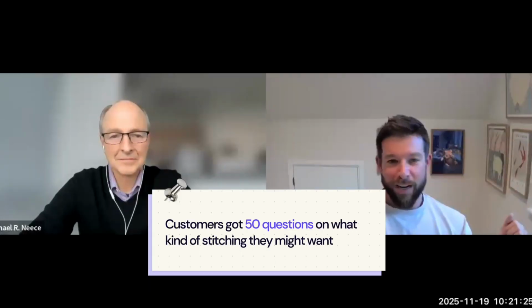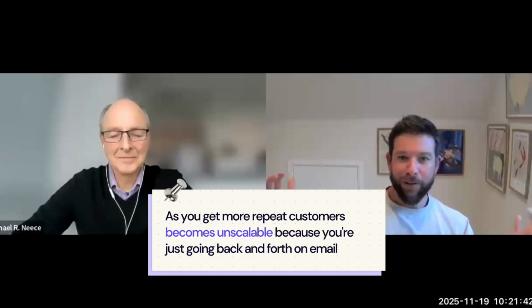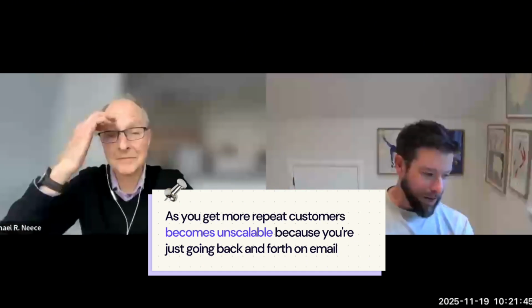A customer's got 50 questions on what kind of stitching they might want, or what leather would work well, or what that would look like if we put it all together. That meant there was a constant churn of emails and communication, which, as the business grows and you get more repeat customers, becomes unscalable because you're just going back and forth on email all the time.